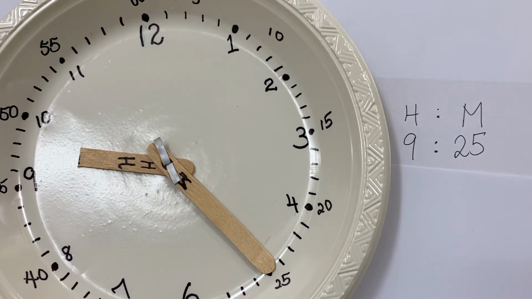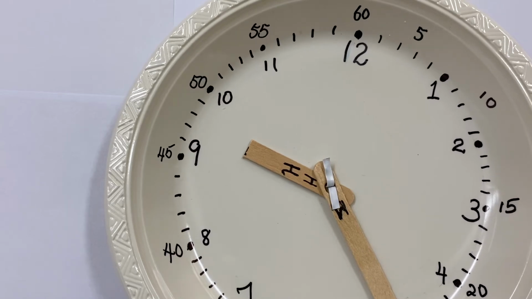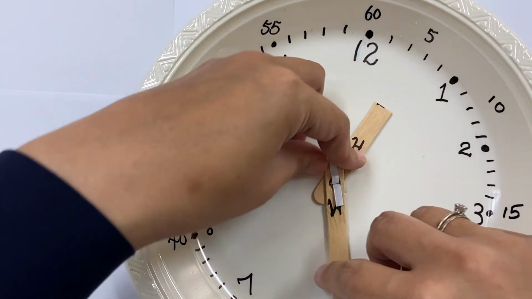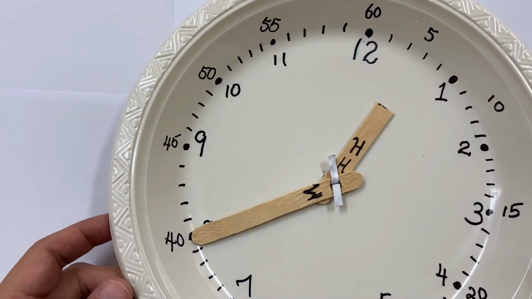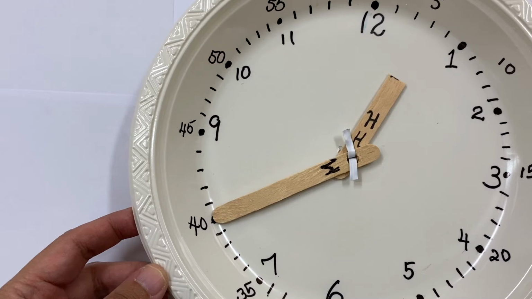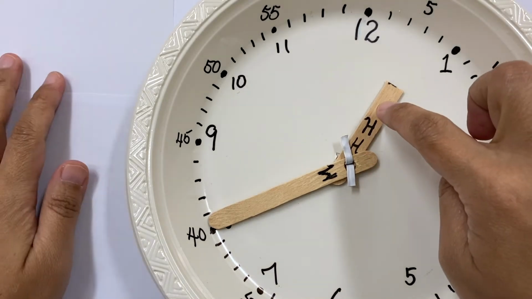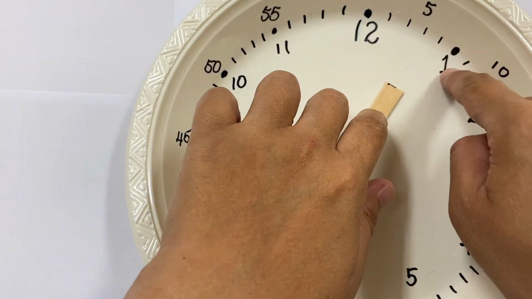Do you want to try one more? I'm going to give you another question. Let's say I were to do this. Can you tell me the time now? Always remember, start with the hour hand, and the hour hand is the shorter hand. So now it's pointing in between 12 and 1.